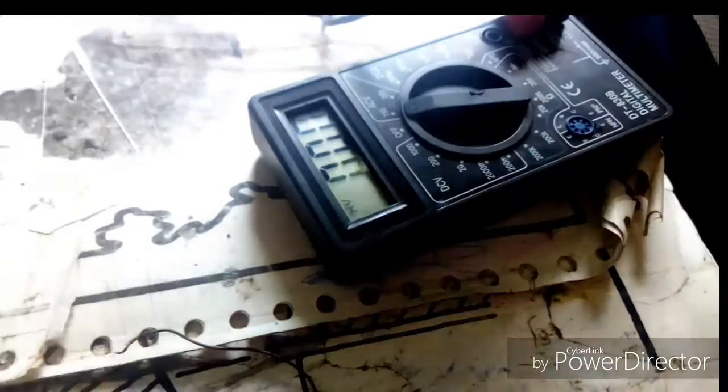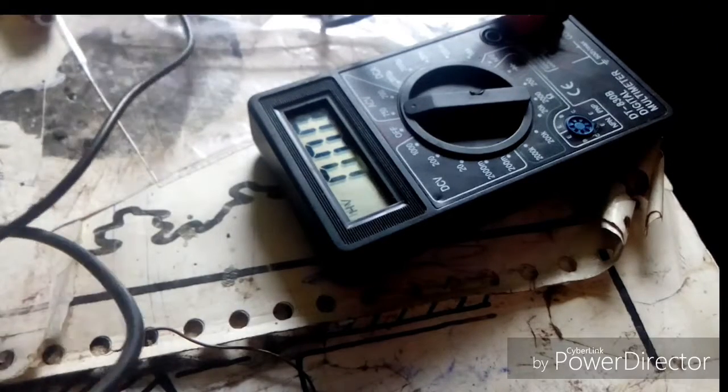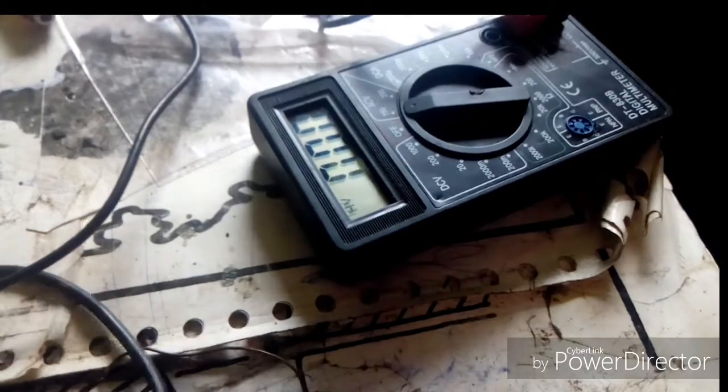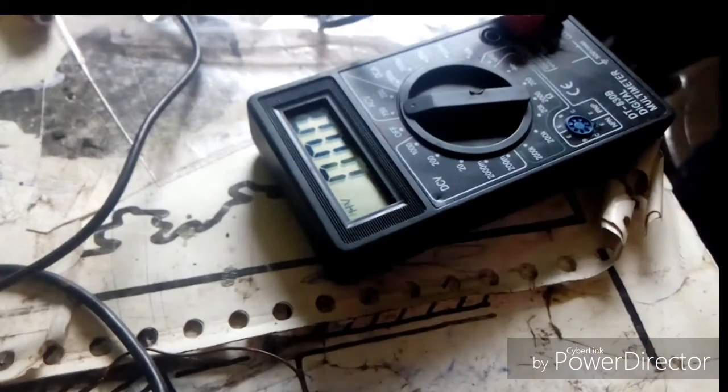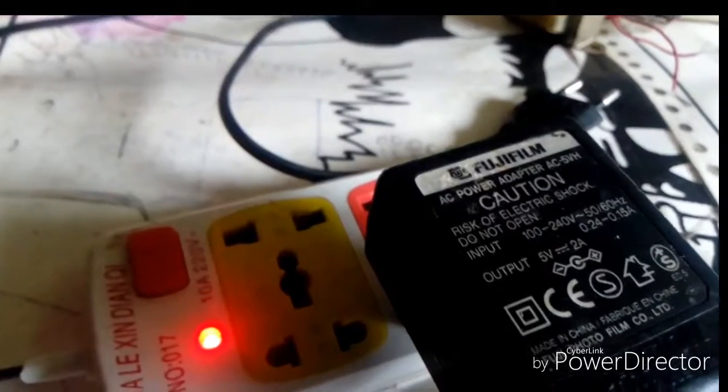Now we're going to do other measurements of DC voltage. We're going to plug in a 5 volt charger and try to see if it produces the current we are talking about. If you see, this is a 5 volt charger. If you take note, 0.15 amperes, good enough.